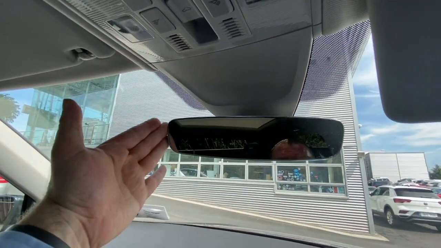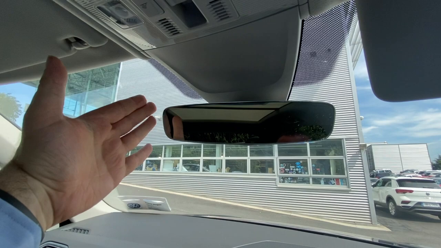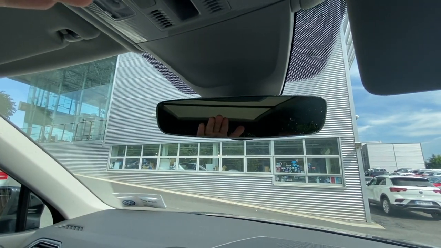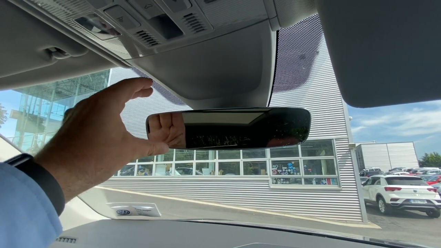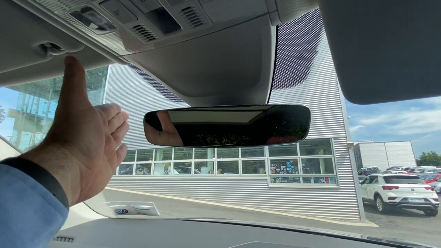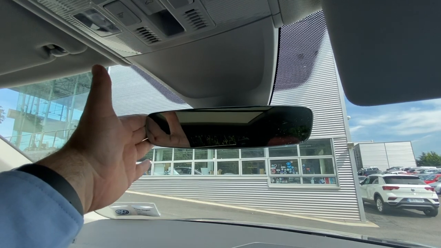Also, you have an auto dimming rear view mirror. What that means is when a car comes up behind you with their lights shining bright, the mirror will dim so you don't get dazzled. So another handy little feature of the Tiguan Highline stroke R-Line.